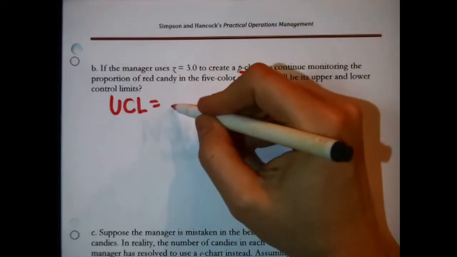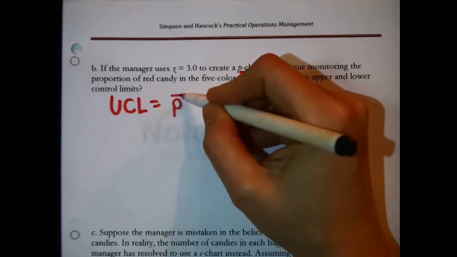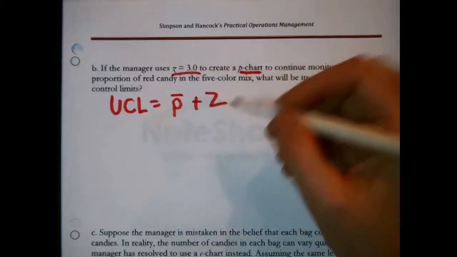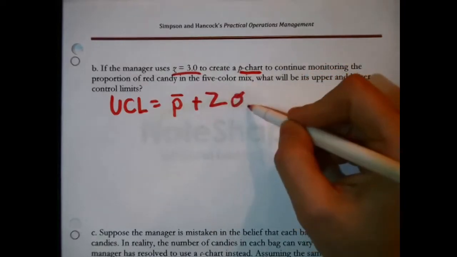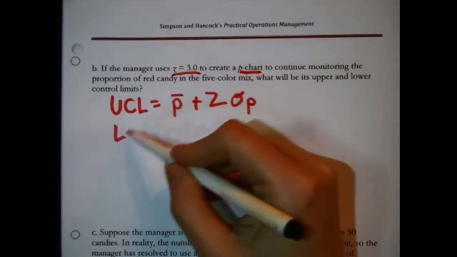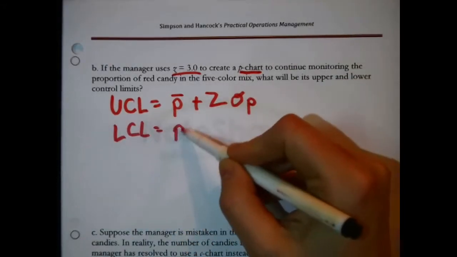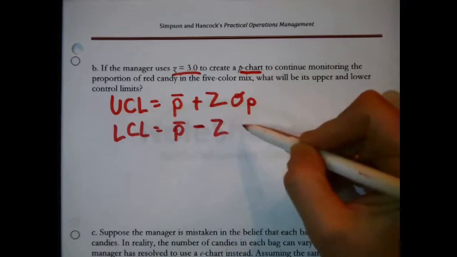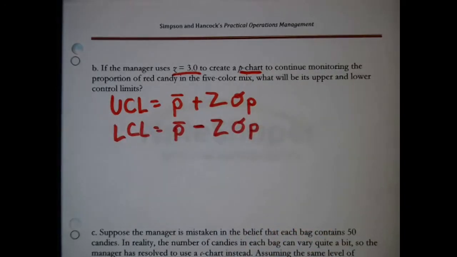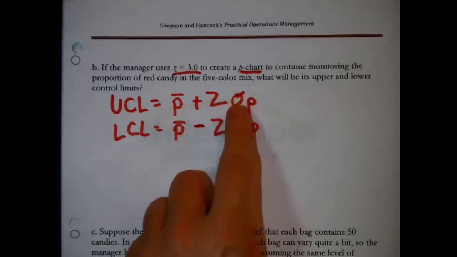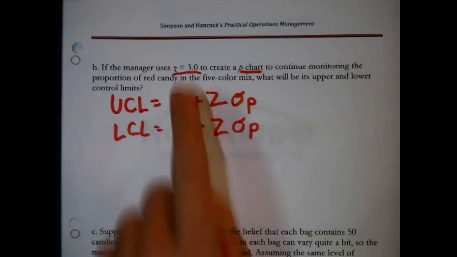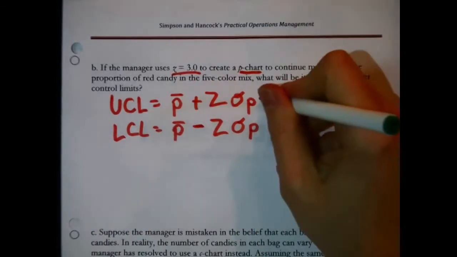On a p-chart, the upper control limit is p bar plus z times the standard deviation in the proportion. The lower control limit is p bar minus z times that same standard deviation in the proportion. No wonder we found this in part A. This is supplied right here; we only need to fill this in.